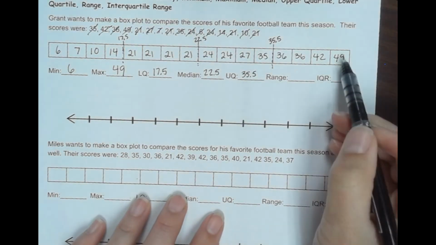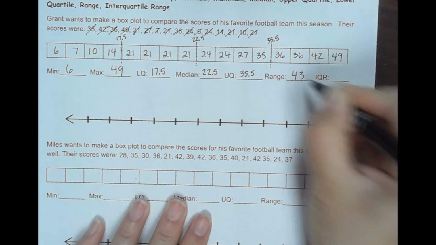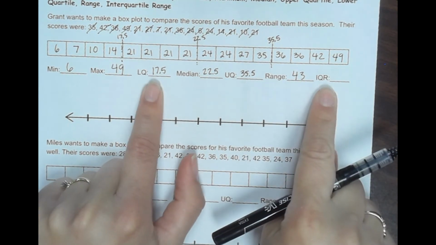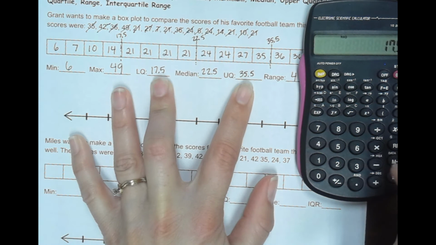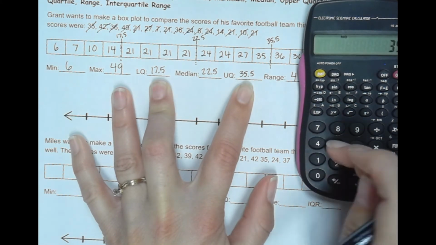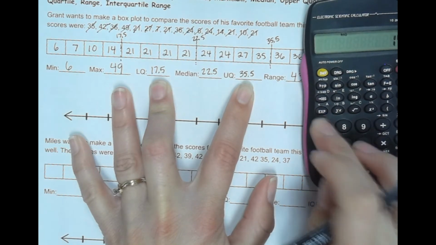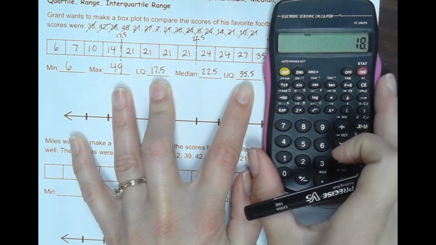The range, 49 subtract 6, would give us 43. And the interquartile range, the range between the upper quartile and the lower quartile, so in other words, how far it spans between the middle half: 35.5 subtract 17.5, and that spans 18.